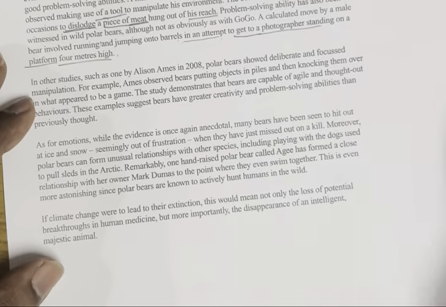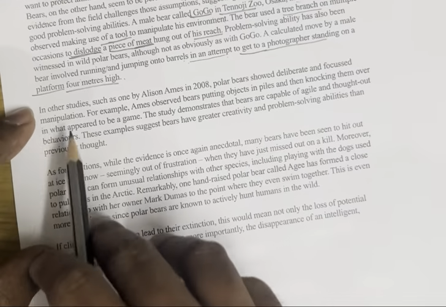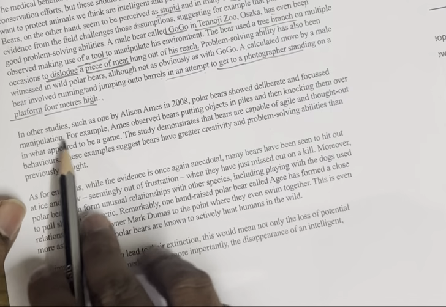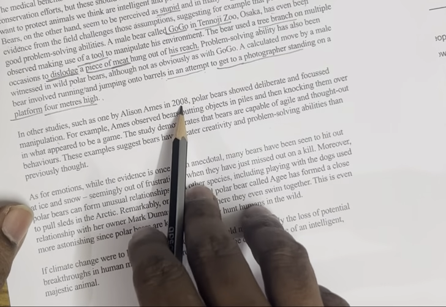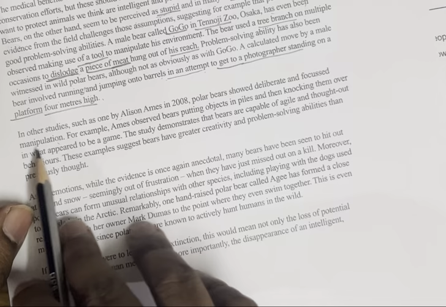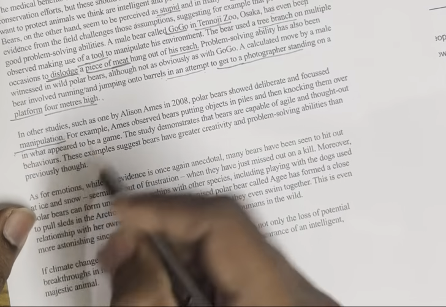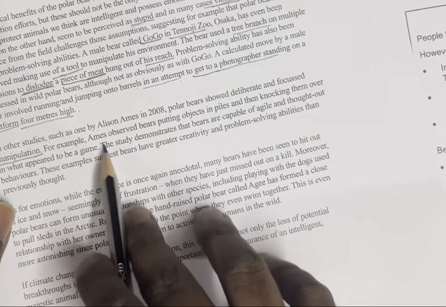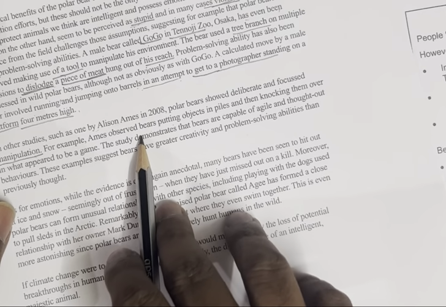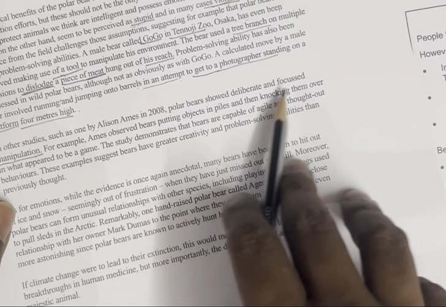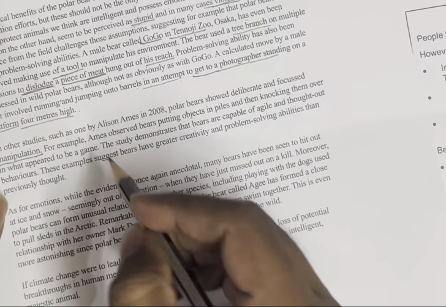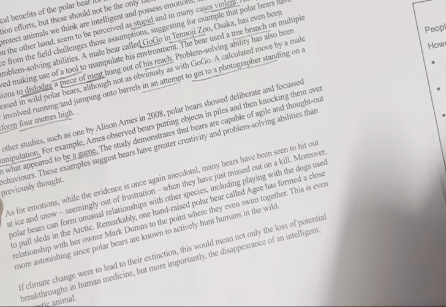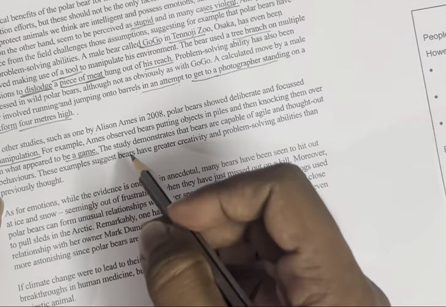Let's read it first, okay? Right. In other studies, such as one by Allison Ames in 2008, polar bears showed deliberate and focused manipulation. Yes, we got one keyword, manipulation. For example, Ames observed bears putting objects in piles and then knocking them over in what appeared to be a game. Yeah. So what are the bears doing?